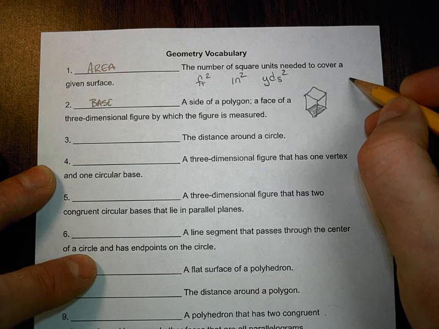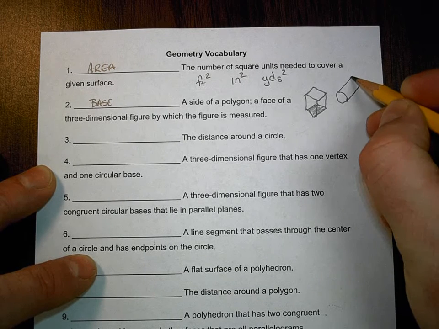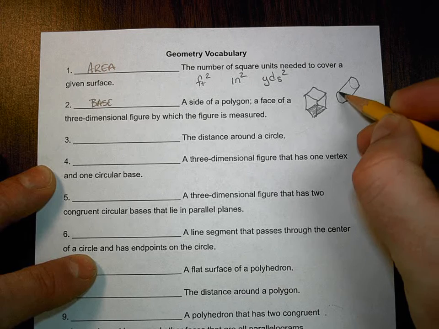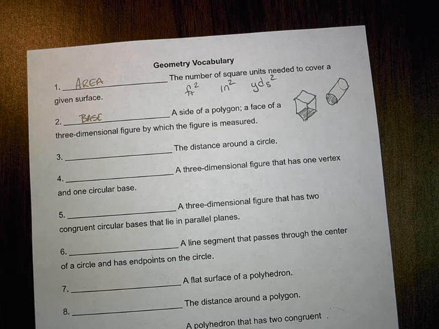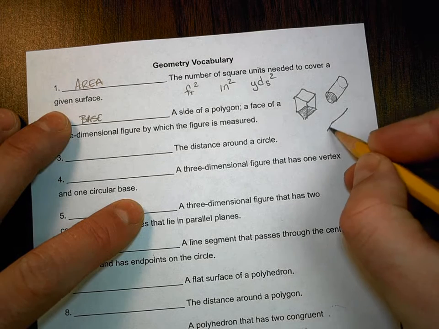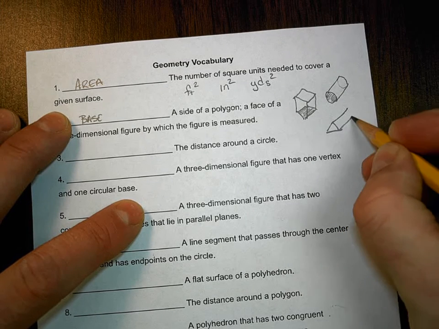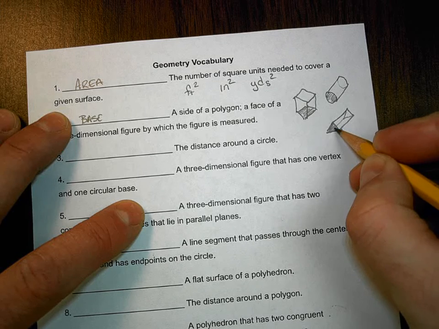So if we do a cylinder, the base is always the circle. If we do a triangular prism, the base is always the triangular side.